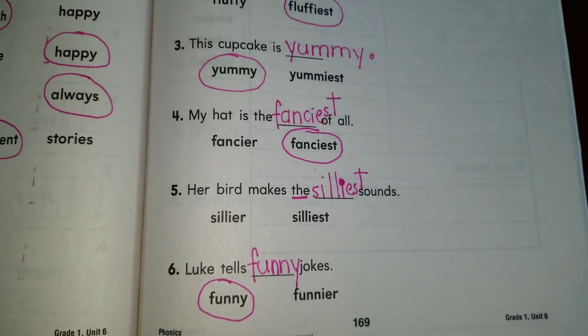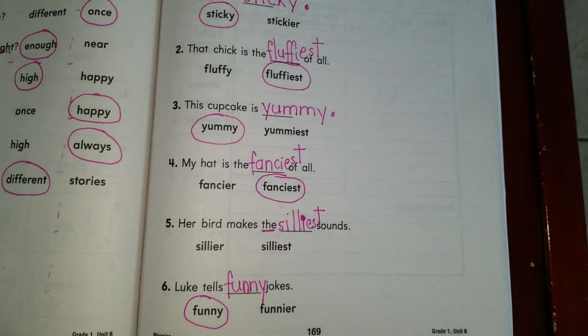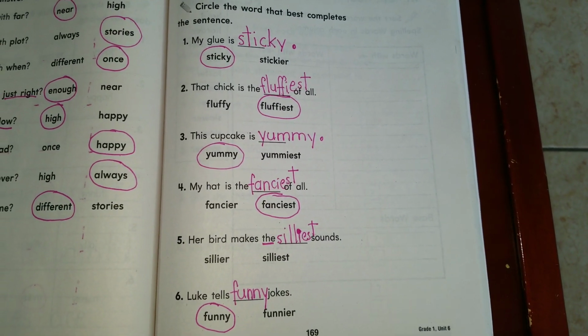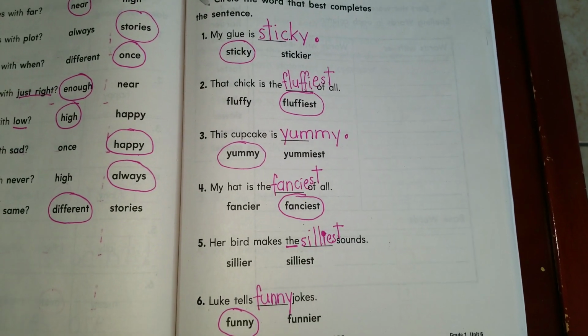Alright, boys and girls, I'm going to try to get this page on the screen so you can see all the answers at once. If you need to pause the video, you can do so.